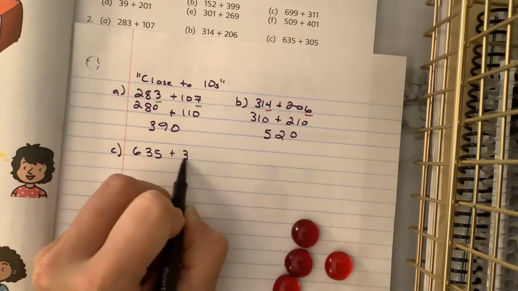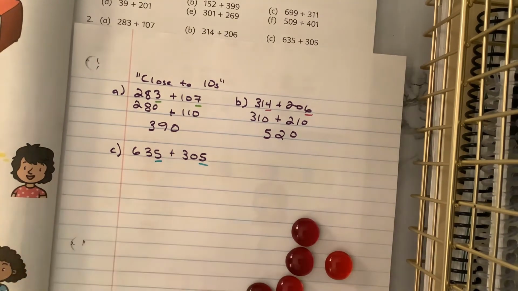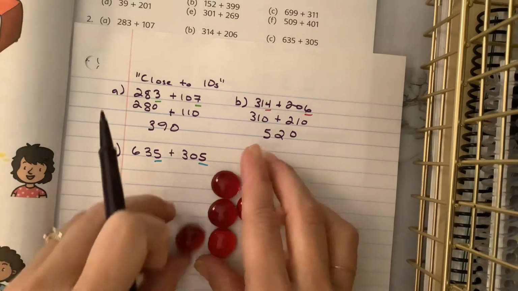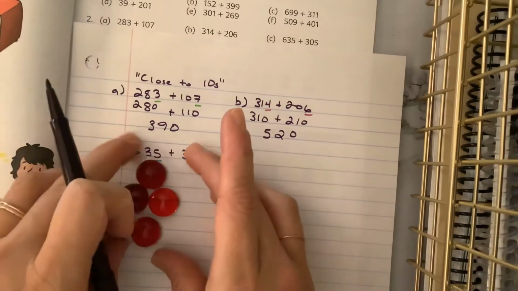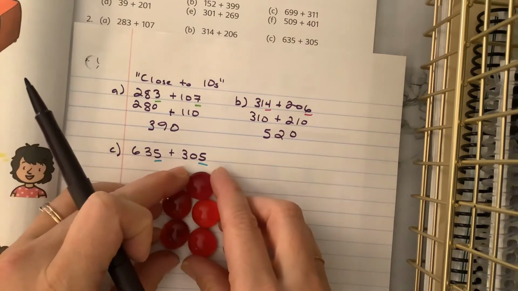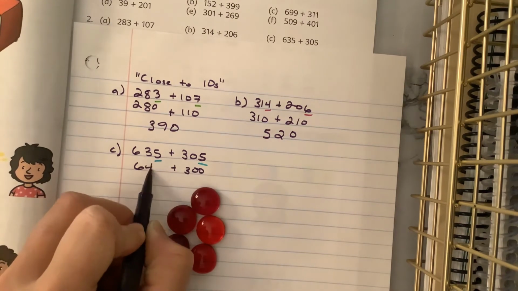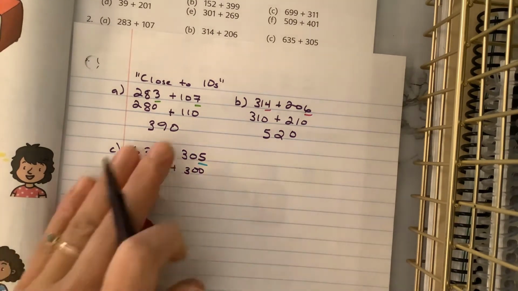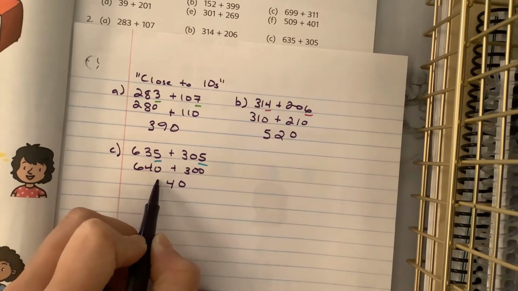C, 635 plus 305. Again, we should be recognizing, aha, a tens pair. These two together make up 10. So we're going to take 5 from here and shift them over here. You really could shift either way, but I think this one could be considered a close to 10 here or a close to 100. But we're taking 5 and moving them over here. So we drop here to 300, move over here to 640, and now we add in our heads our ones, tens, hundreds place.